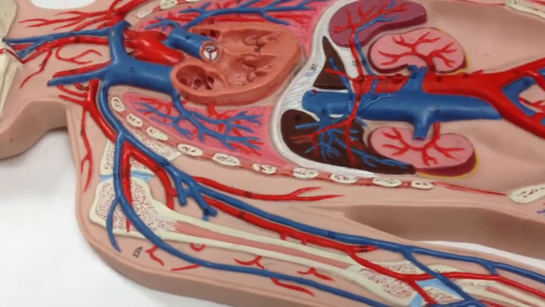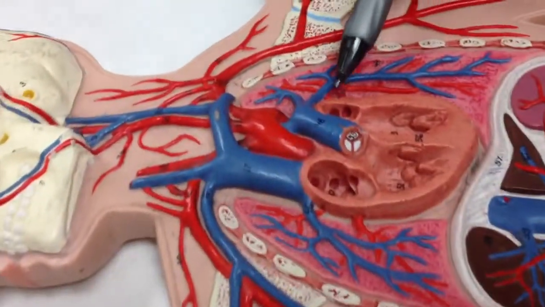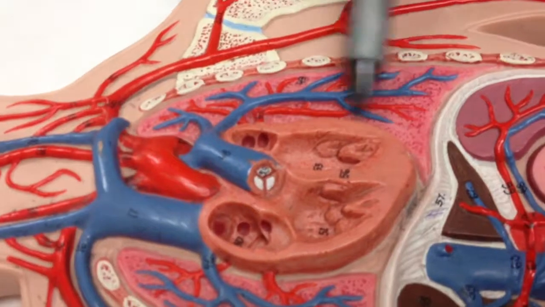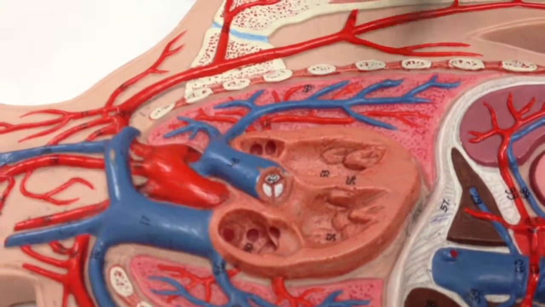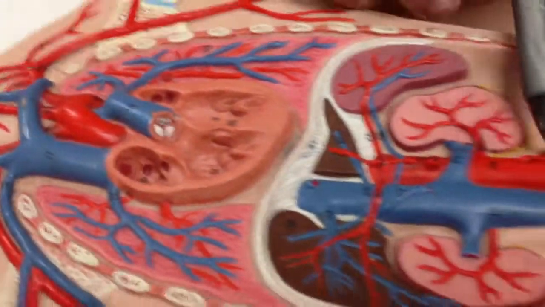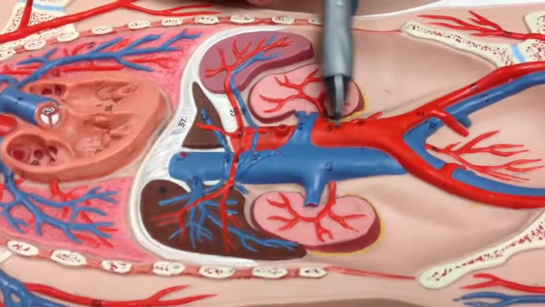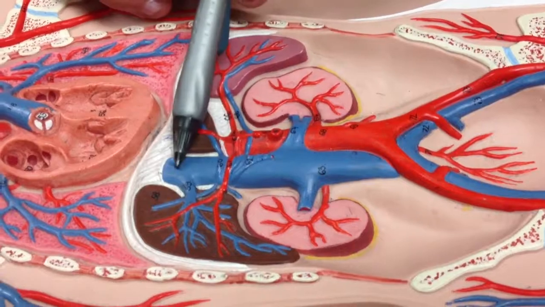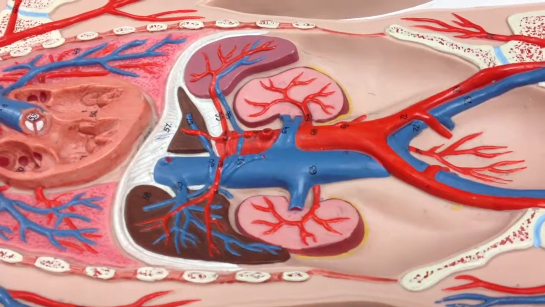Okay. Now, when the aorta arches behind the heart, it's called the thoracic aorta, but you can't see that on the model, really only in the cat. When it comes through the other side, in the abdominal cavity, you have the abdominal aorta here, and then the large vein is the inferior vena cava.